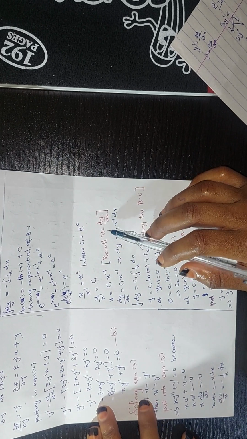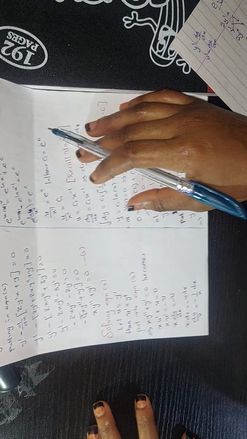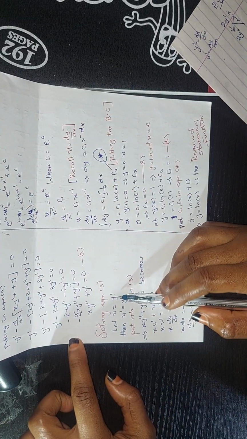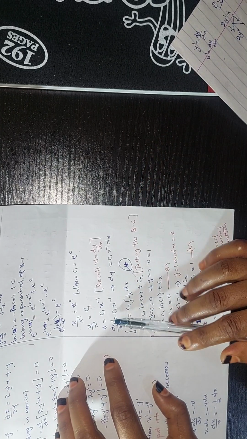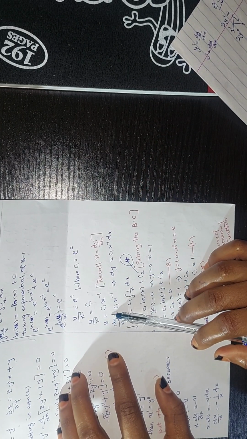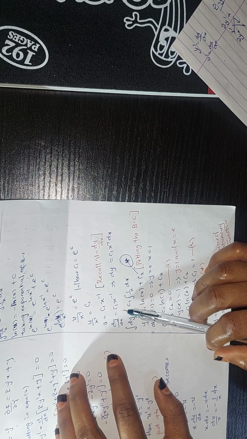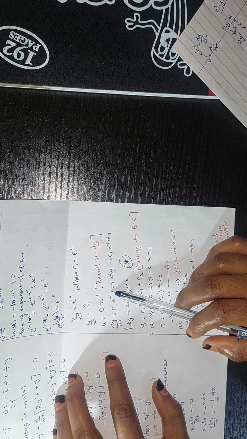Now remember, or you recall that I said here u equals y prime. So if u equals y prime, that means u equals dy dx. So I come back here, anywhere I have u, I put dy dx. So that's why I have dy dx equals c1 x to the power minus 1.